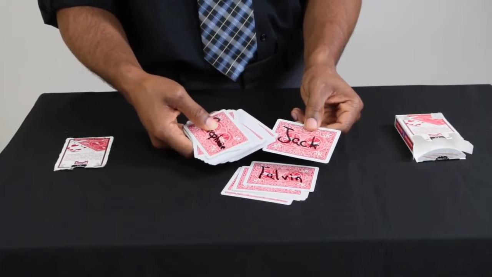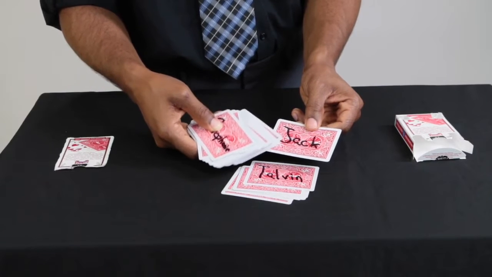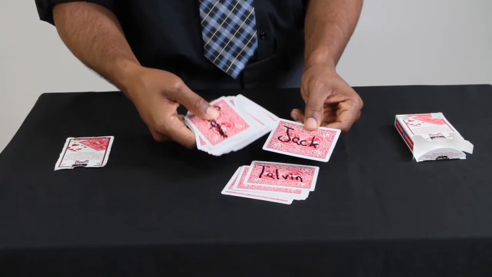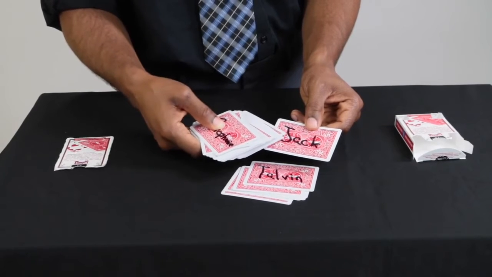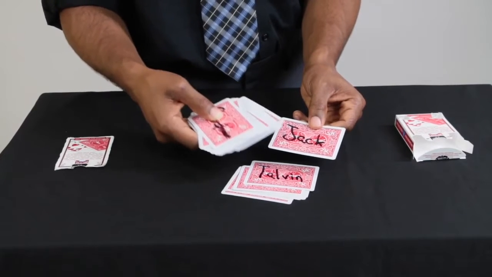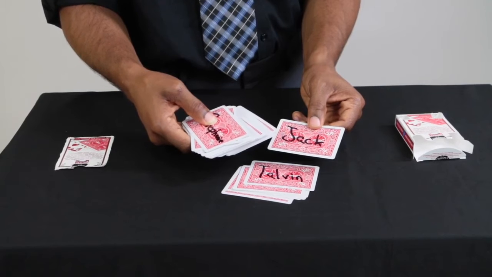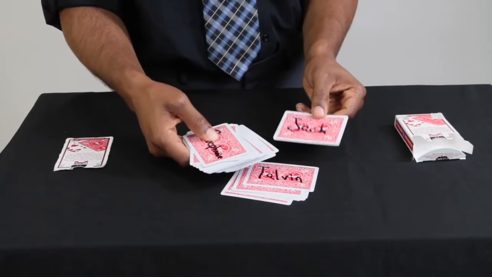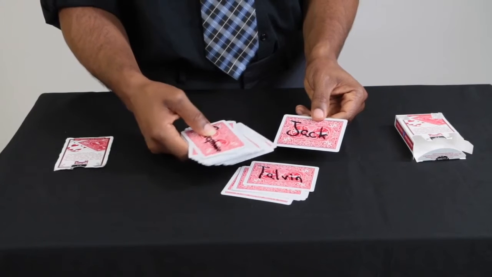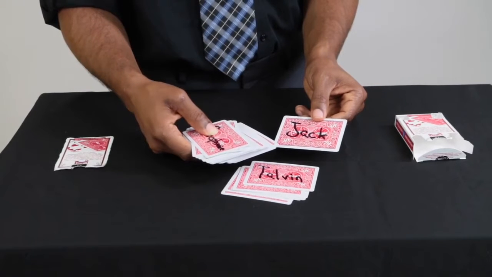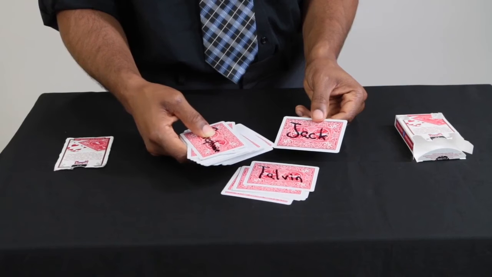I also use Jack because when I say this name, the spectator thinks that I'm saying that their card is a Jack, but I'm not. I'm naming their card Jack. So just to go back, when I do the routine, I say, think of any card. Okay, do you got it in your mind?